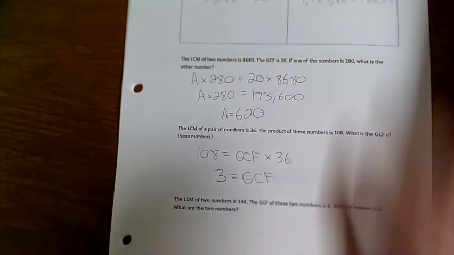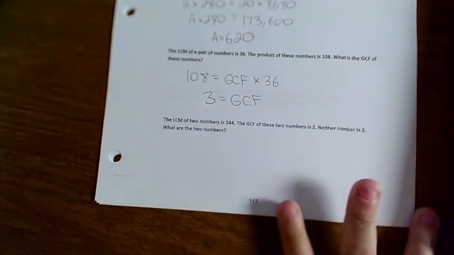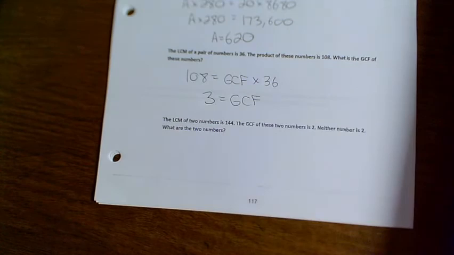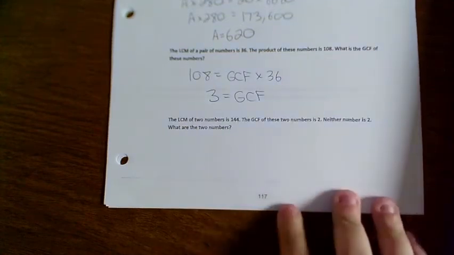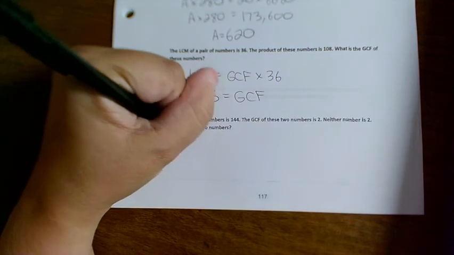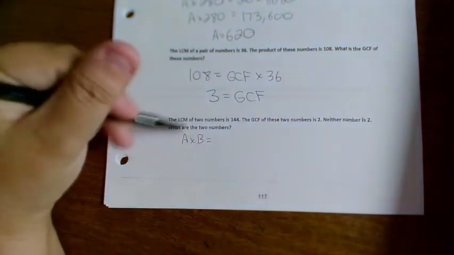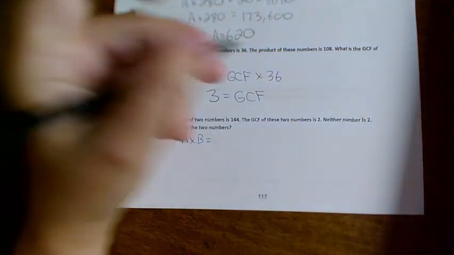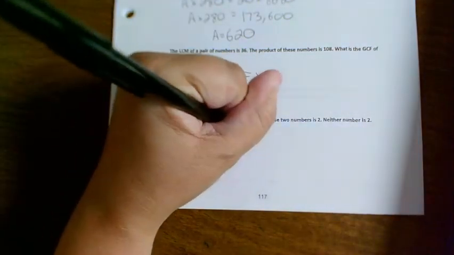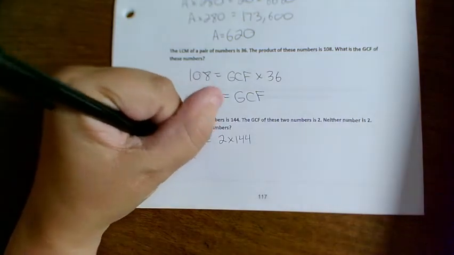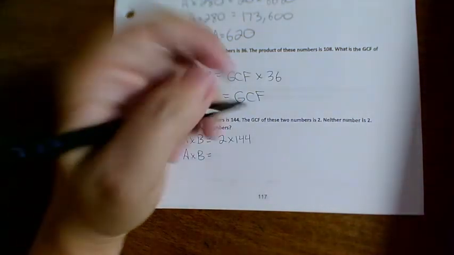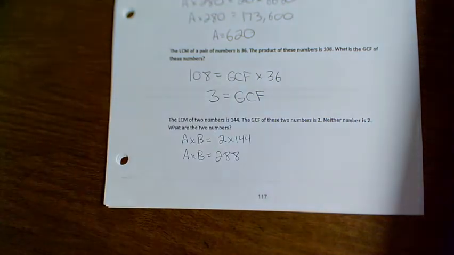All right, and then this last one is a challenger. It says the LCM of 2 numbers is 144. The GCF of the 2 numbers is 2. Neither number is 2, so what are the 2 numbers? Okay, so what do we know? There are 2 numbers multiplied together. That product should be the same as the GCF times the LCM, so 2 times 144. So whatever the 2 numbers are have to multiply to make 288.